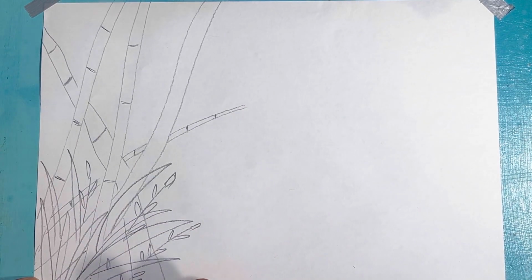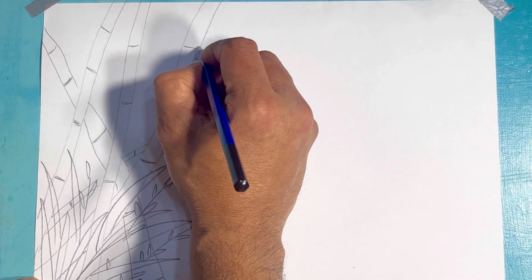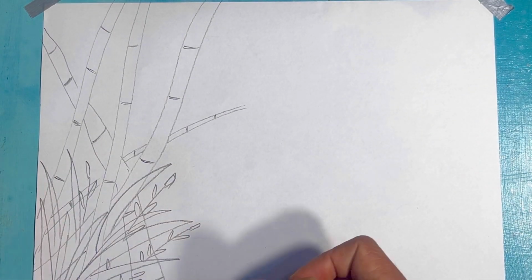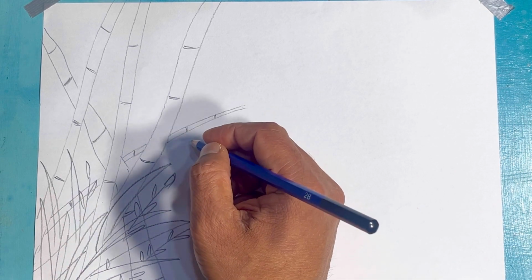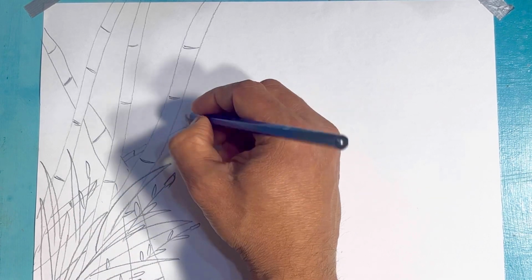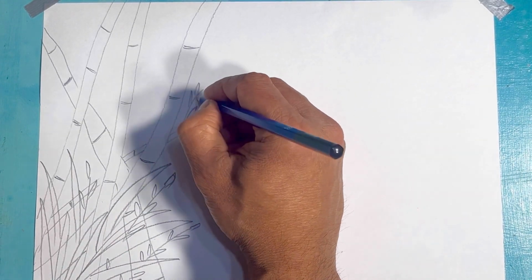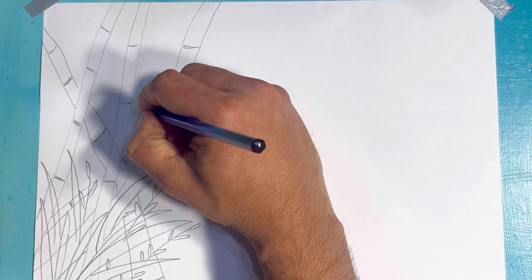It took me almost like 20 minutes to make this drawing, and then for the sake of reducing the length, I have just speeded it up. That's how you say it, right? Anyway, yeah, so those are some leaves I'm drawing.